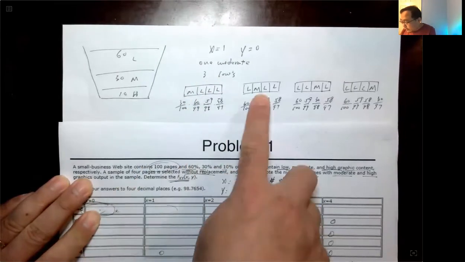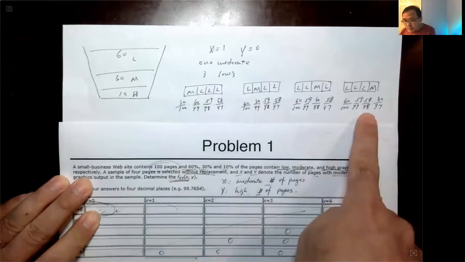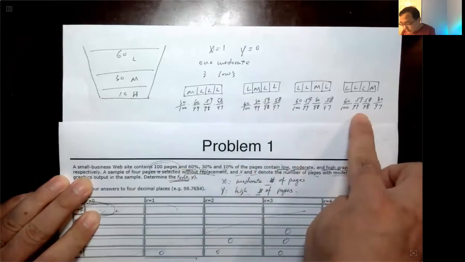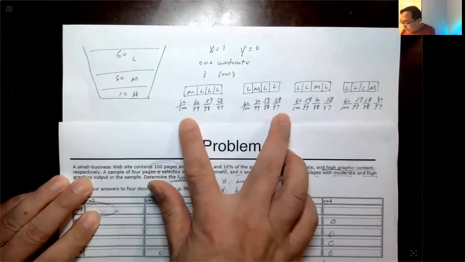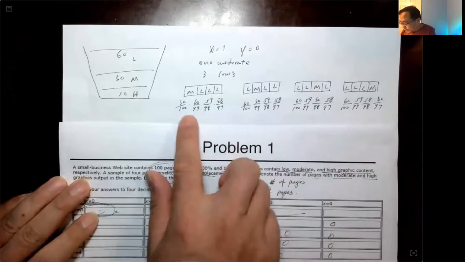But we have several other combinations. You can do the same calculation, the same reasoning here, and we need to add all those combinations together, right? So there are four of them.